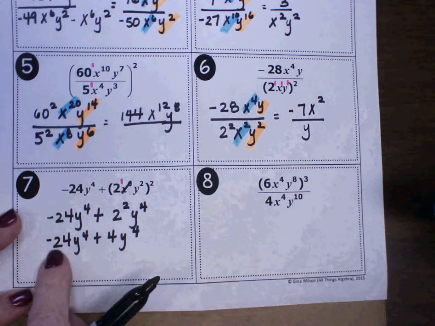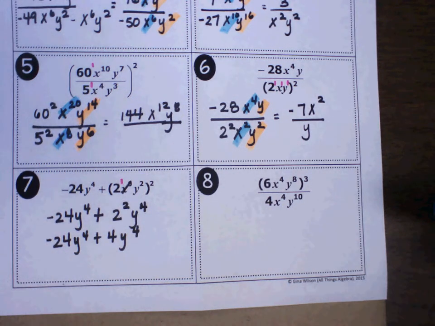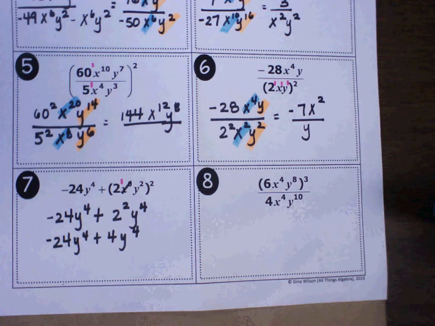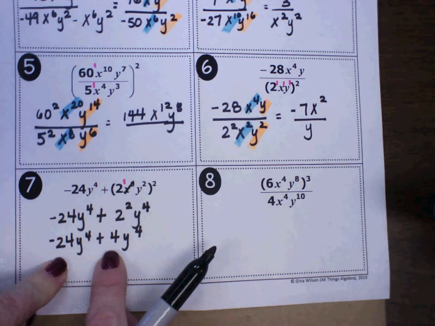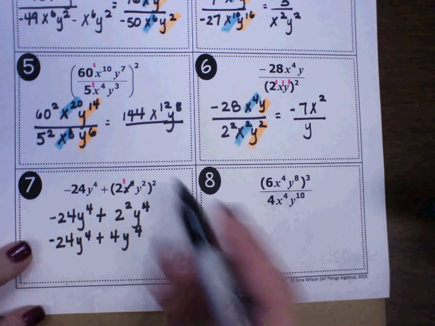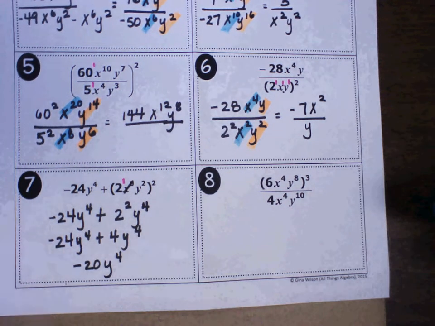That's negative 24 y to the 4th. So you're not going to make me write it, right? Because I don't want to write y to the 4th 24 times. That's negative y to the 4th, negative y to the 4th, 24 times, right? And then if you add 4 to it, what happens? What do you end up having? Negative what? Negative 20. There you go. Say it. Negative 20 y to the 4th. And you're done.